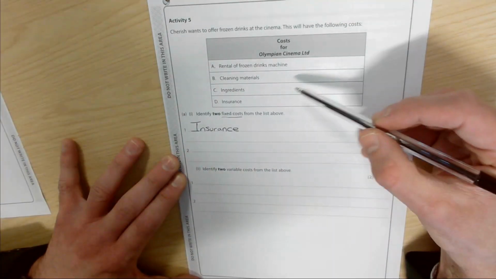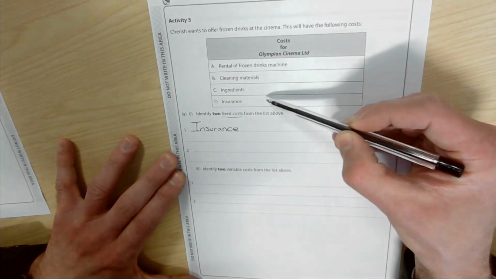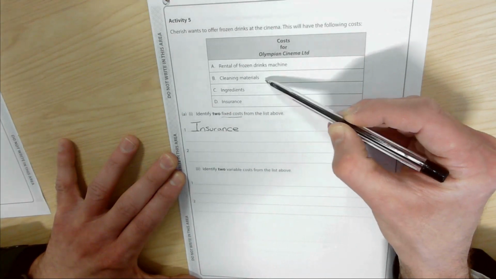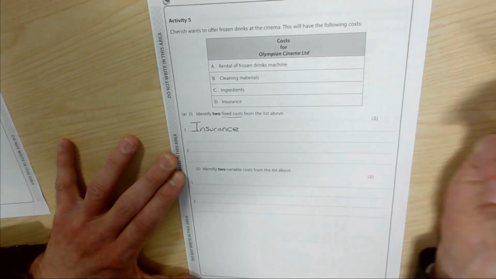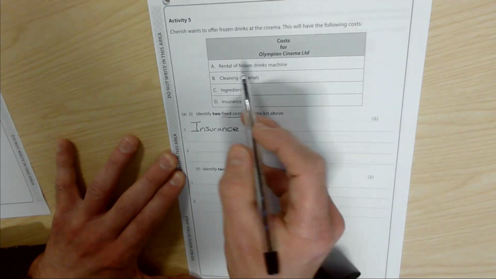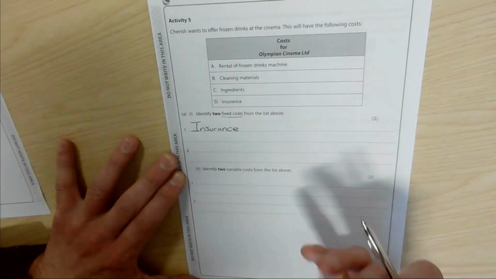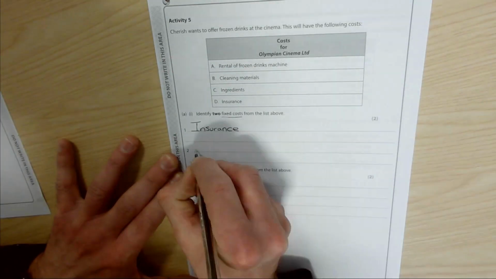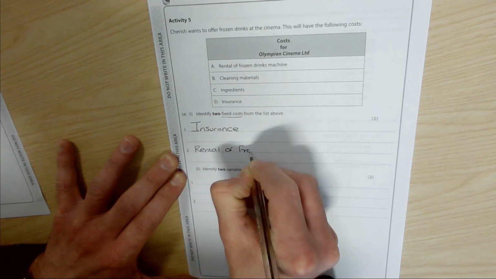Now secondly, from the options we've got left, ingredients and cleaning materials, depending on the supplier, those costs could go up or down. So we can assume that these costs are never going to stay the same. They could be variable and they could go up or down over a 12-month period. So the other obvious choice from our list here is the rental of a frozen drinks machine. So we're going to pay that in installments every single month, and we're going to pay that at a fixed cost. So my second fixed cost is a rental of frozen drinks machine.